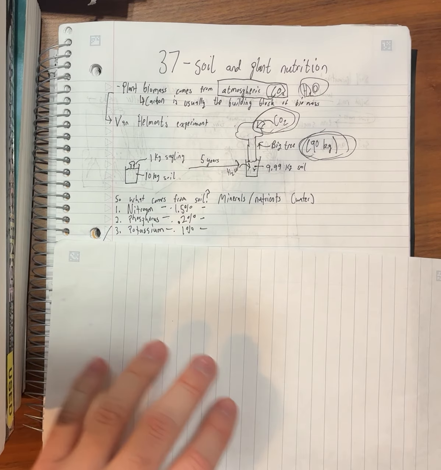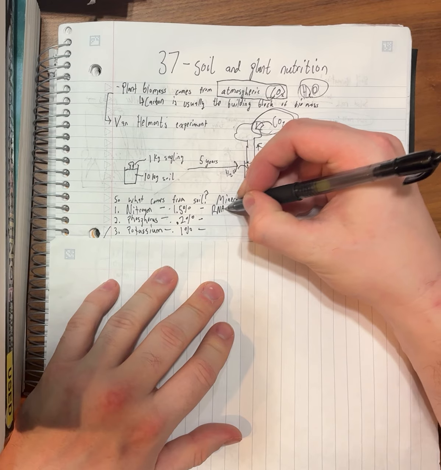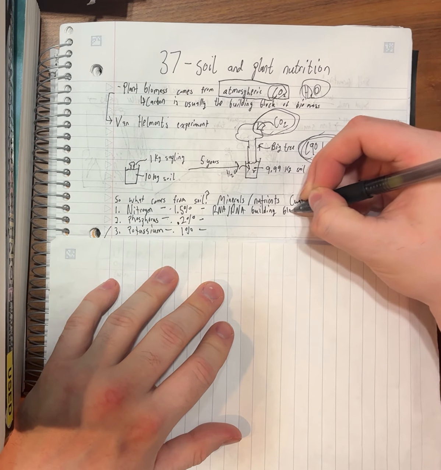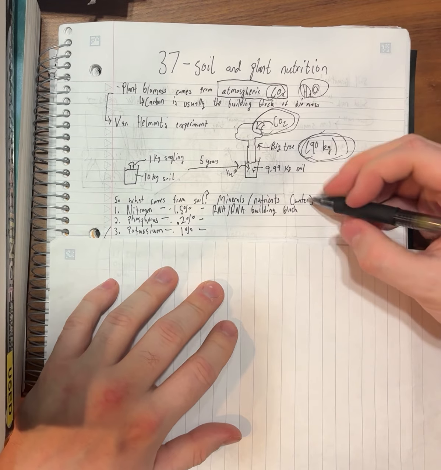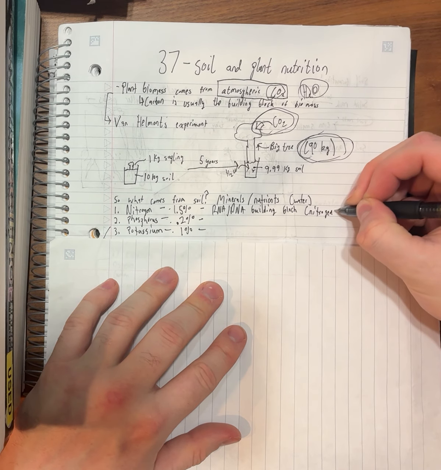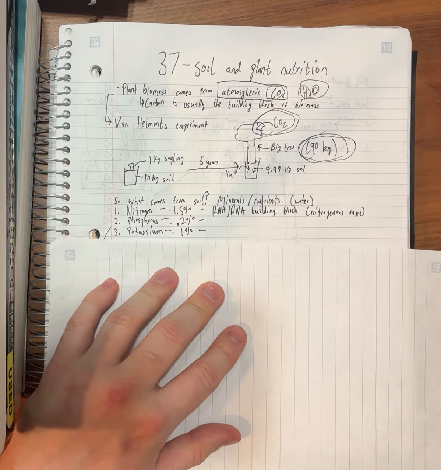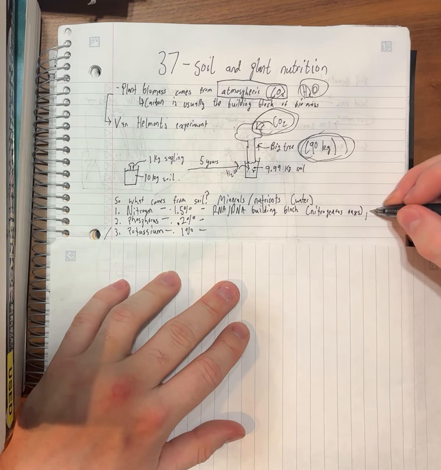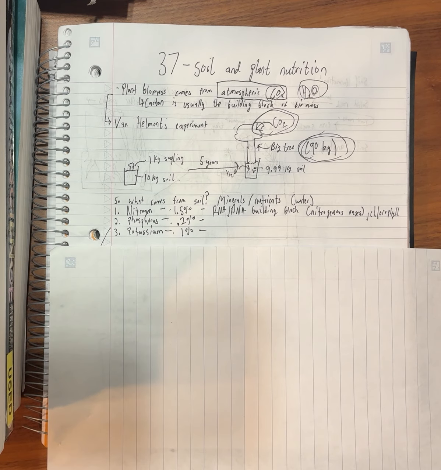So what do each of these do? Why do we need these minerals and nutrients? Well, nitrogen is going to be an RNA or DNA building block. If you remember from first term, the nitrogenous bases were adenine, thymine, cytosine, and guanine. You need nitrogen to make those. The other big thing for nitrogen is that it's a major component in chlorophyll, which was the photosynthetic material. So you need it to build RNA and DNA, which is obviously super important, and then you need it for chlorophyll.